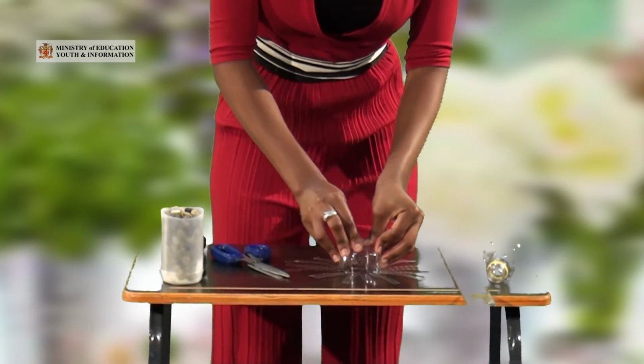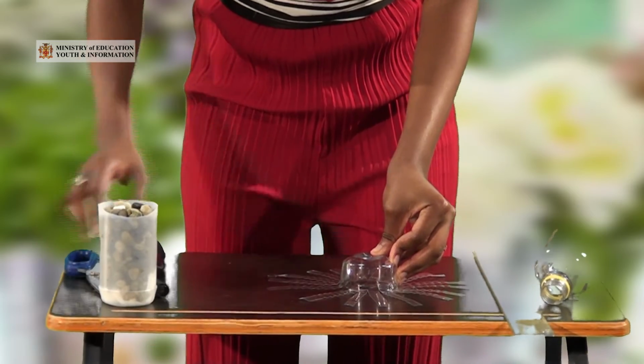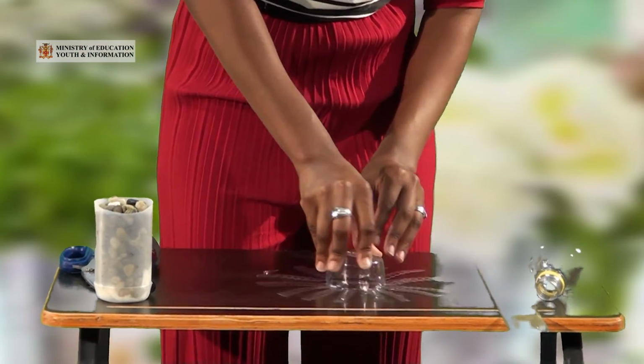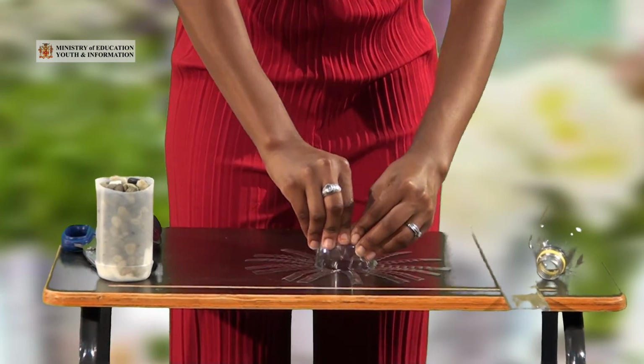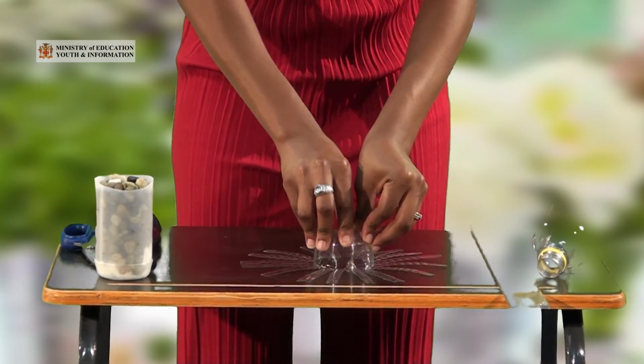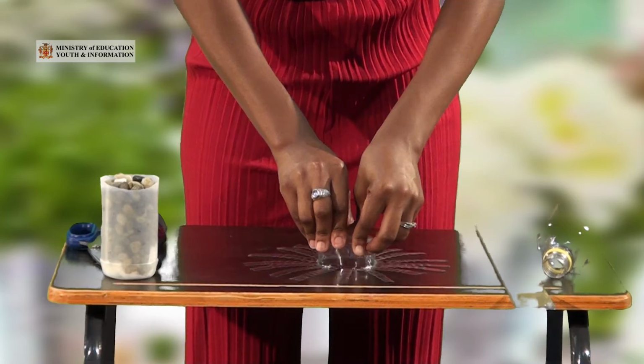For the final step, we're going to press the bottle upside down on a flat surface to ensure an even edge. The last thing that we're going to do is to fill our vase with some stones or marbles. So this is exactly what we're doing. On a flat surface, we are pressing our new vase.